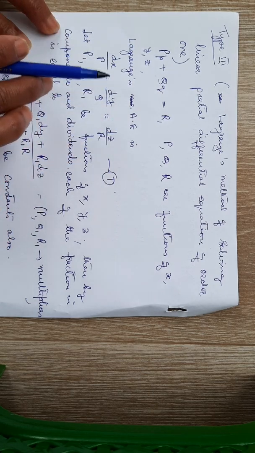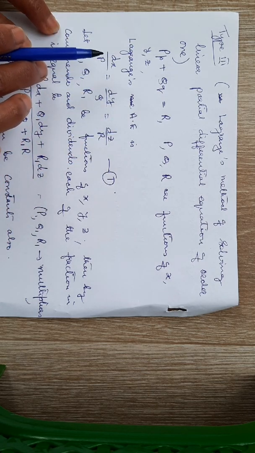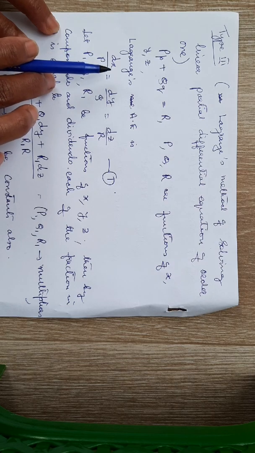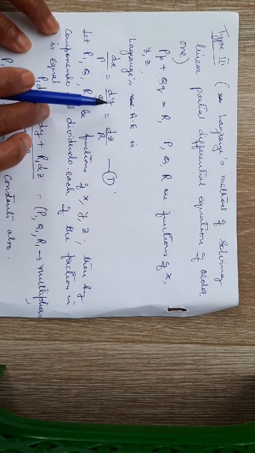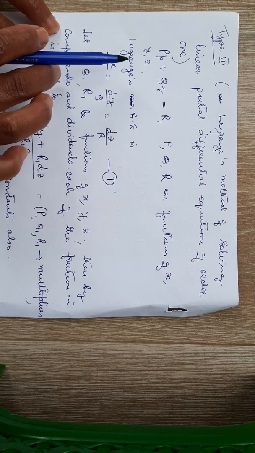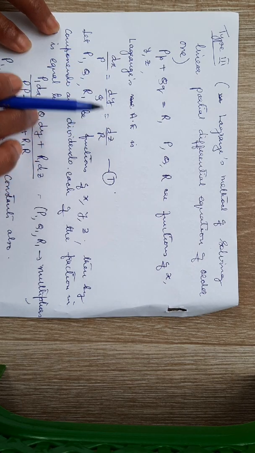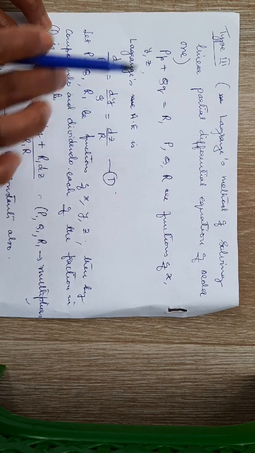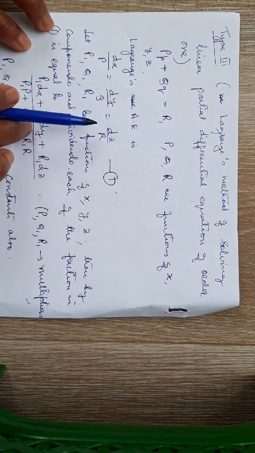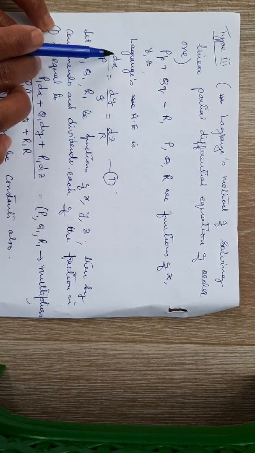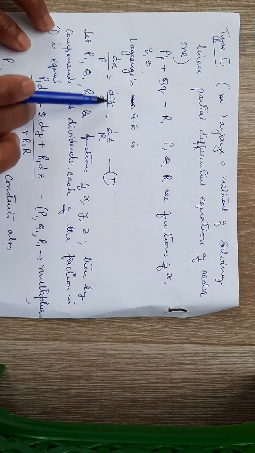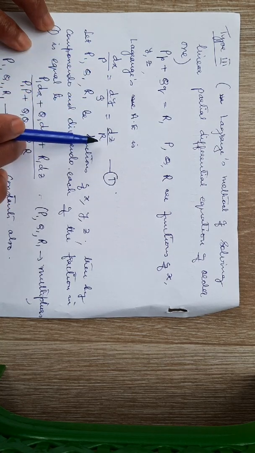But at least one solution we may get by applying type 1 and type 2, while another independent solution cannot be obtained by using them. So let us discuss this method here, type 3, in order to get another independent solution. Now this is a fraction: dx/P = dy/Q = dz/R.